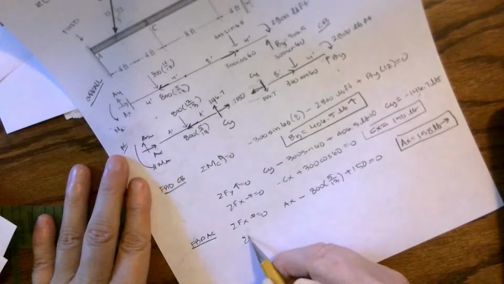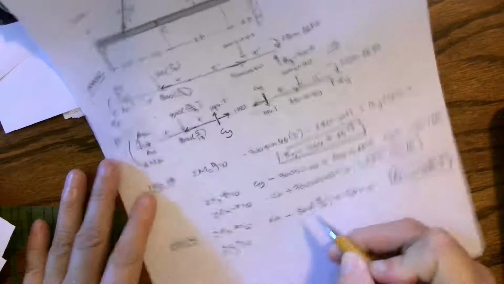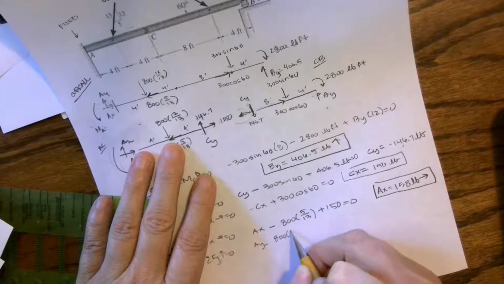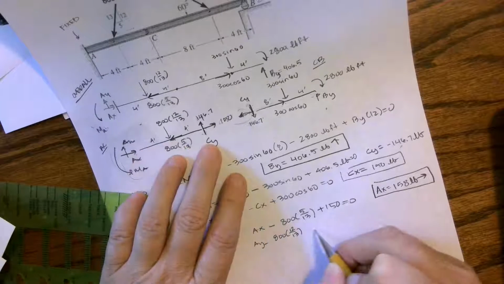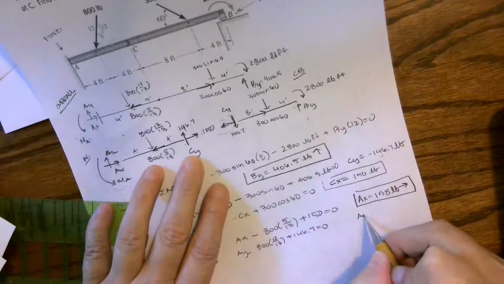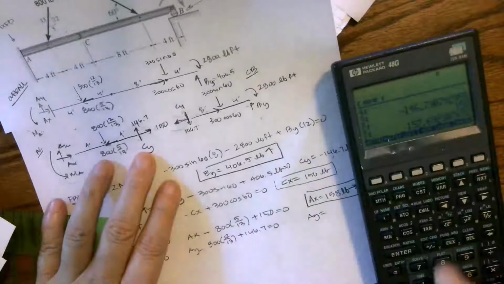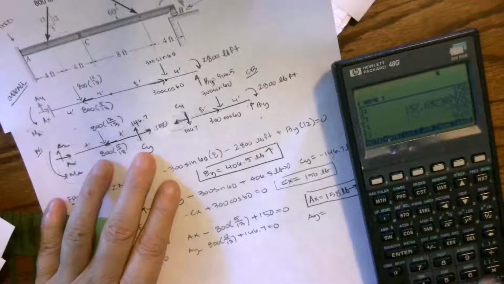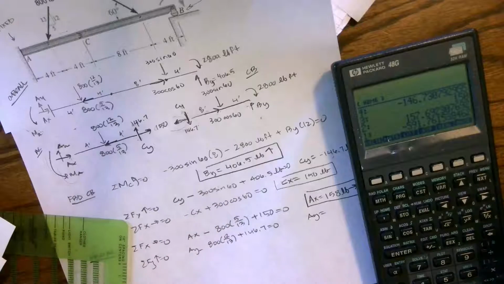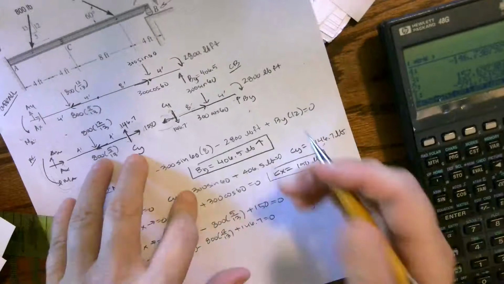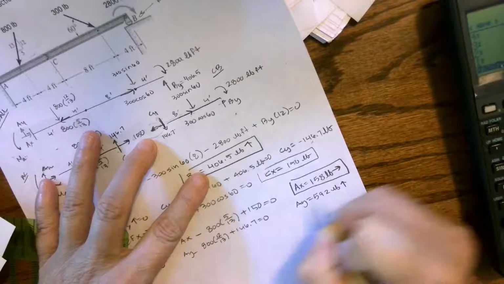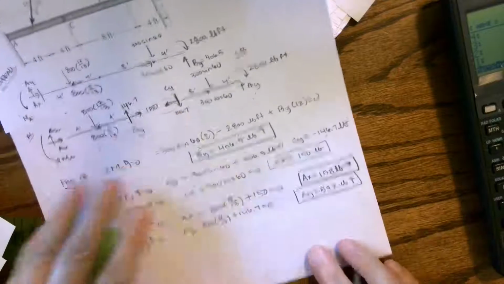Now we can sum our forces in the y direction. AY minus 800 times 12 over 13 plus 146.7 equals 0. So AY has to be 800 times 12 divided by 13, minus 146.7, taking it to the other side using algebra, and I get 592 pounds going up, which is what I had assumed.